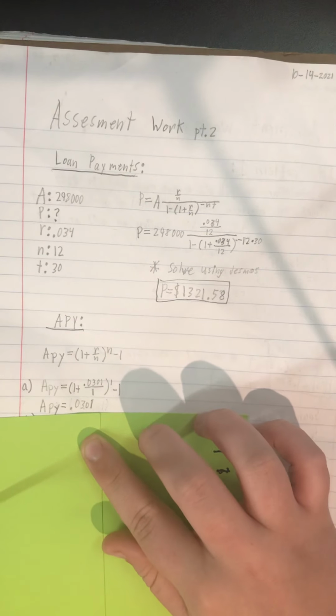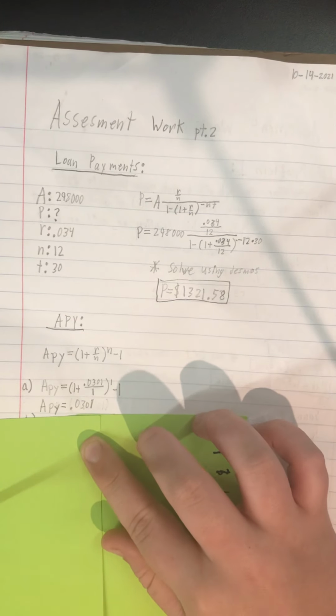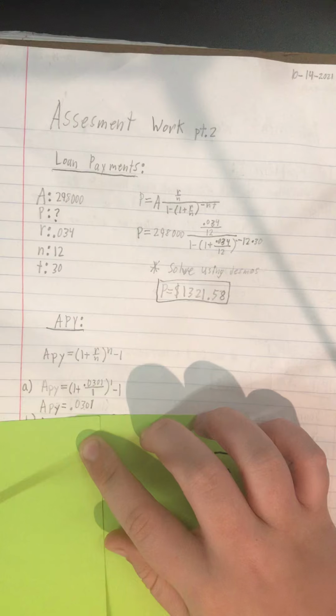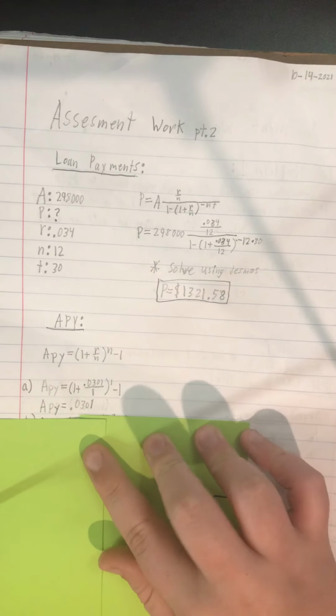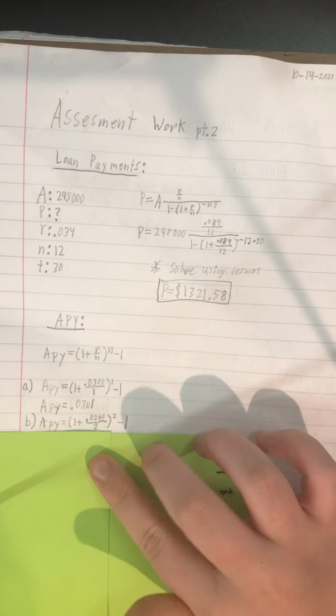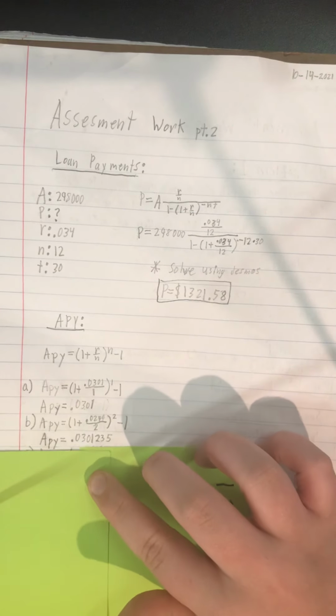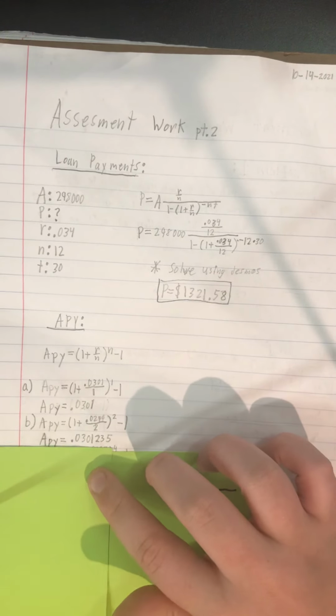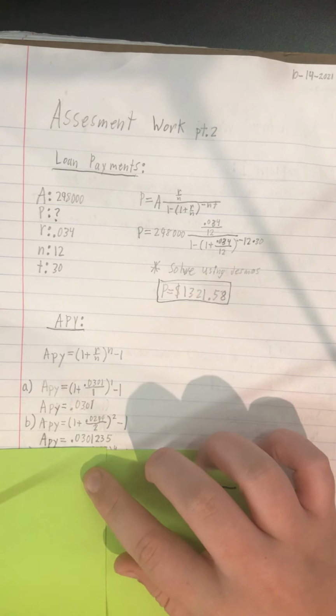Which will be 1.0301. And then to the 1, that just cancels it out. And then we have minus 1, so that gets rid of the 1 that we added. So it's just going to stay the same decimal. Doing B, we get this as a formula and then plug it into the calculator to get APY is equal to 0.030125.